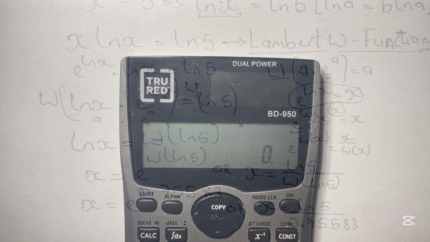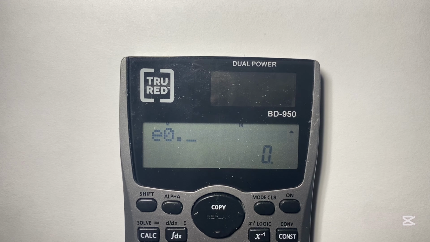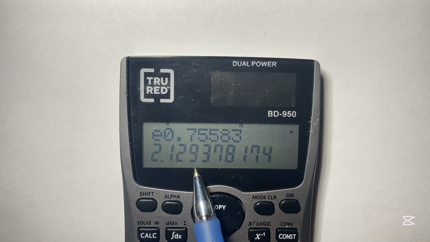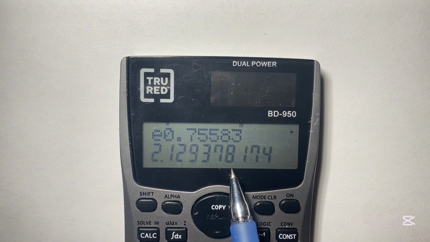We can now use our scientific calculator to find the value of e to the power of 0.75583. Let's see what that gives us. So here we have our value. We have 2.129378, and we can stop right there.